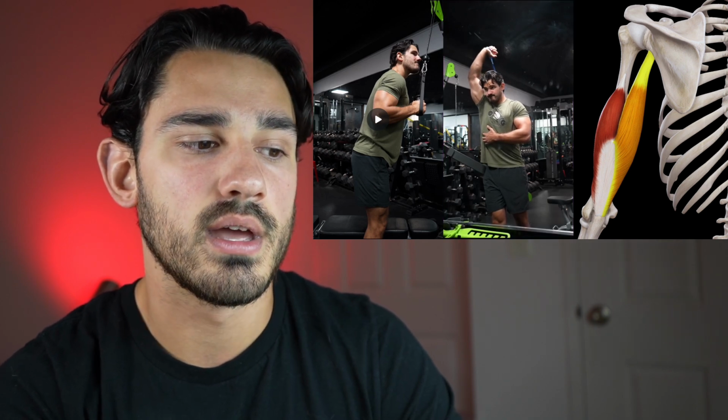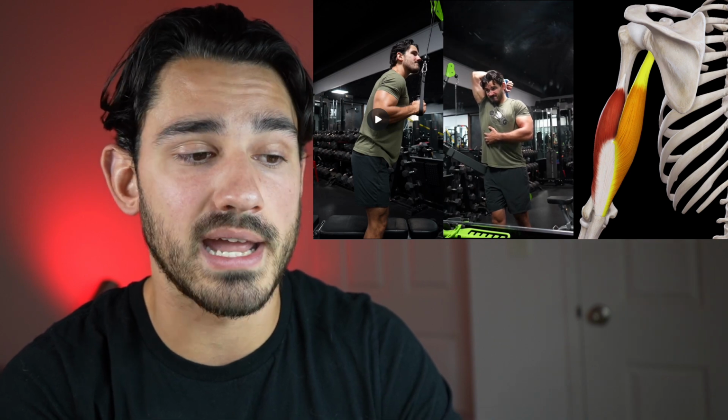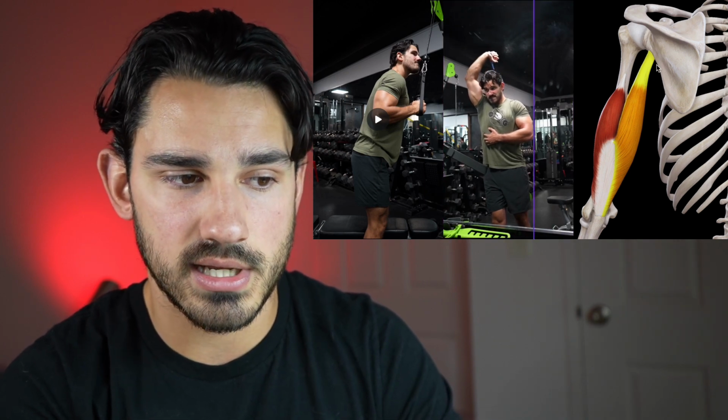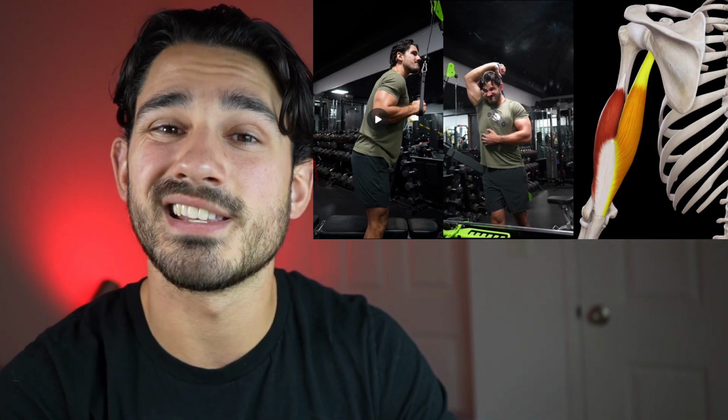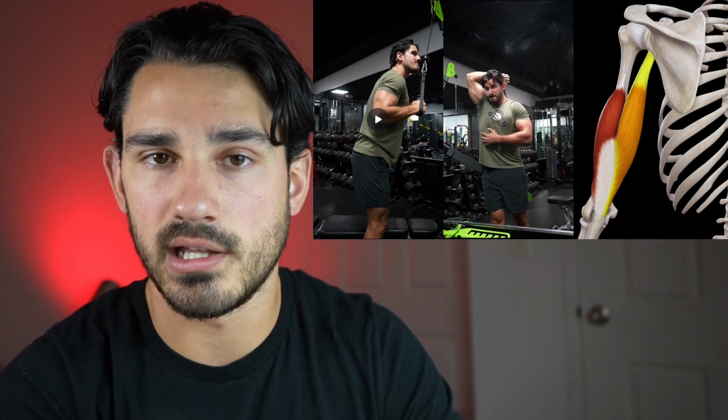that's playing now, I'm going to put actually more length into the long head, meaning that when I move my arm up and over my head, the origin, which again, I'm circling here with my mouse, and that insertion are going to move farther away from one another, which in essence just means that it's going to be a little bit more stretched and a little bit more lengthened.